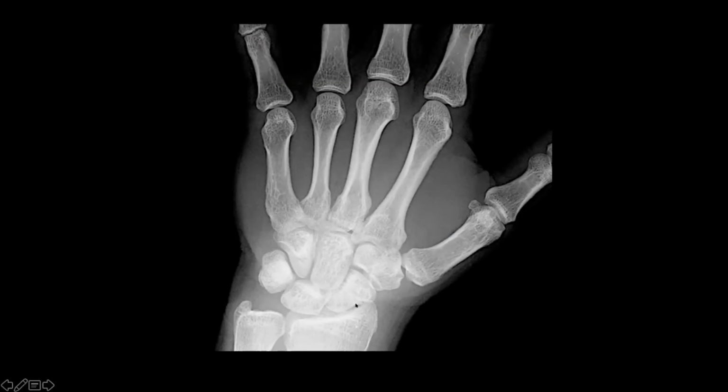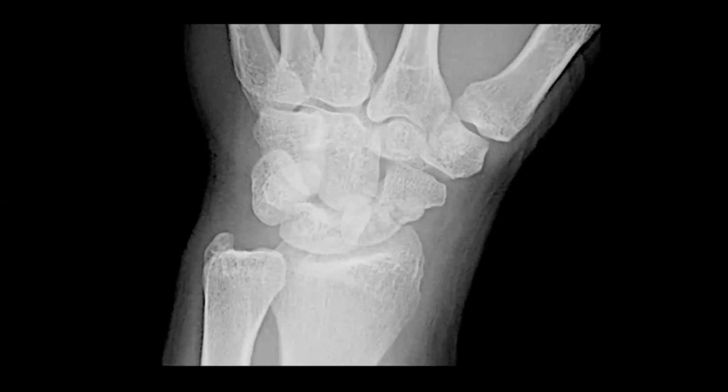But again, keep in mind, there's a lot of overlap of carpal bones in here. And so you really have to take your time and trace out each of the bones. When we take a closer look at it, this is an oblique view, we actually see a line coming across the waist of the scaphoid. And so then the question is, is this a Mach line or is this actually a fracture? And as you trace that line out, you see it stops right at this cortical border. And then as we come across, it stops at this cortical border. So that makes me very concerned that this is a scaphoid fracture.